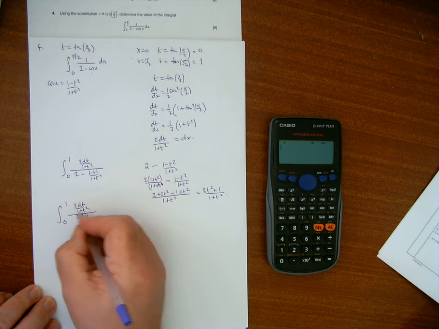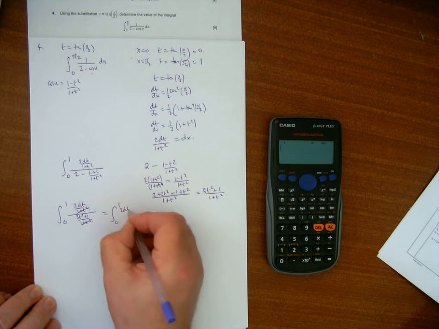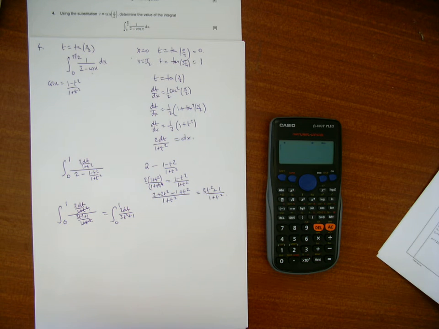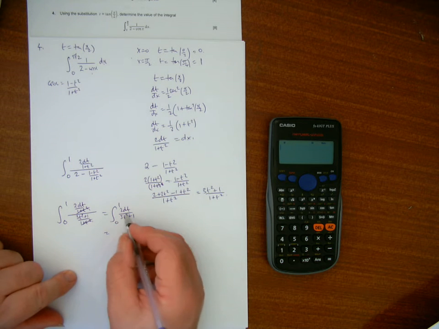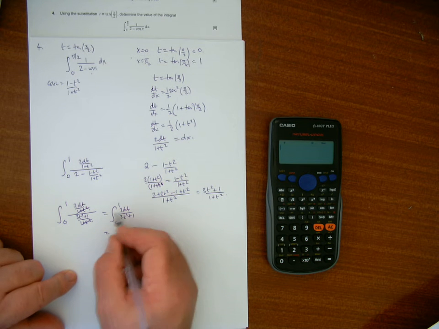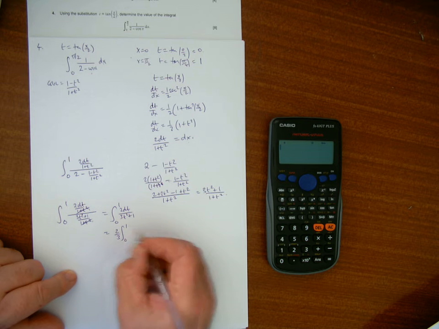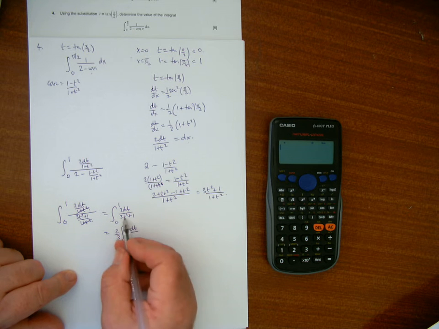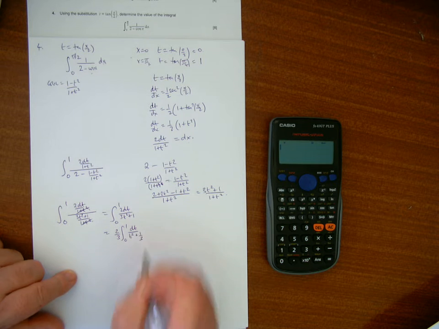Second and fourth line are the same, so they'll cancel off. That gives me the integral from 0 to 1, 2 dt over 3t squared plus 1. Okay, so I need to take the numbers out, and then I look for the standard integral from the formula booklet. So take the 2 out and take the 3 out. So it's dt on top, and taking the 3 out of the bottom, that'll be t squared plus 1/3.